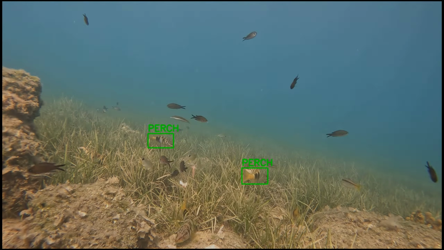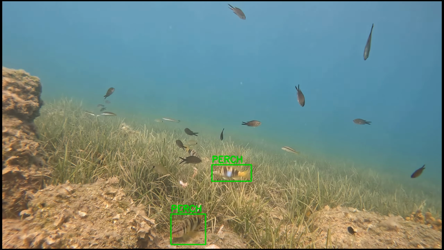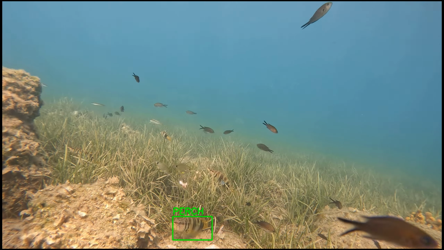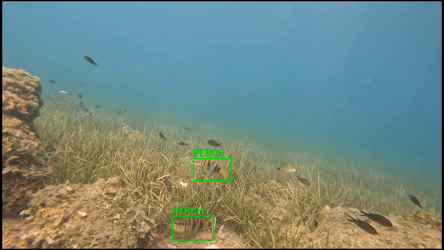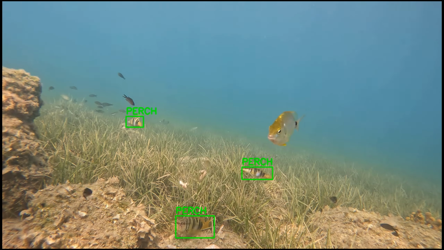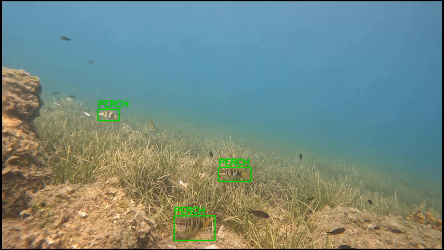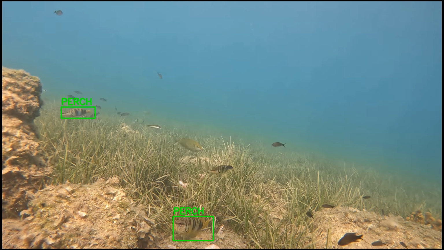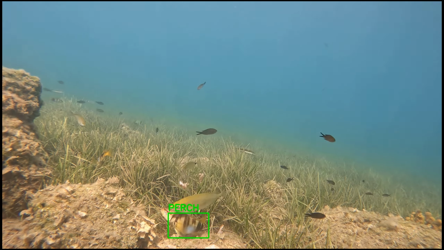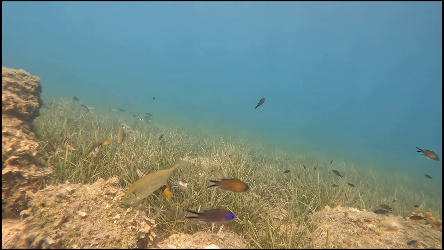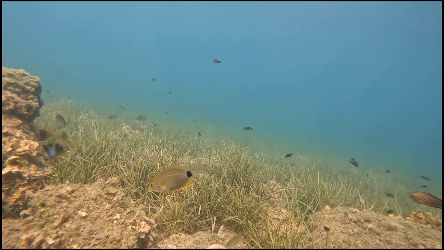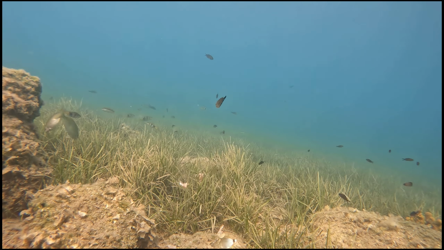As you can see, the model does a great job detecting the fish when it's close to the camera, but it starts to struggle when the fish is further away, where water clarity and distance can make the fish harder to identify. This shows us that the model is performing well in ideal conditions, but may need further training or adjustments to improve detection in more challenging scenarios, like detecting smaller or partially obscured fish at a distance.